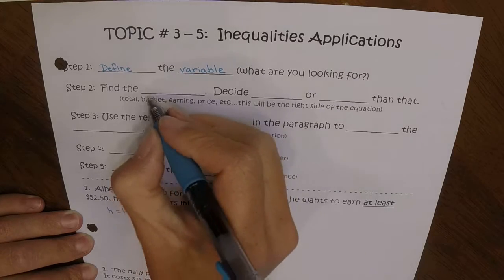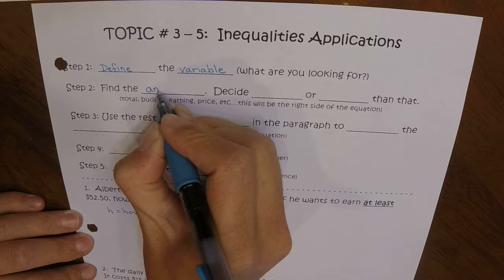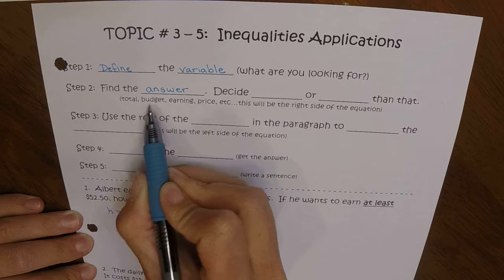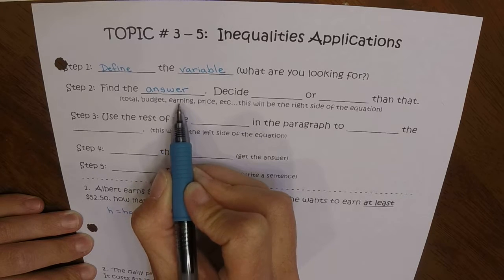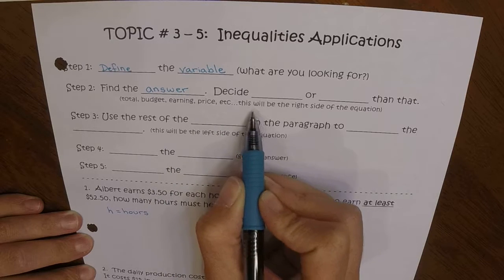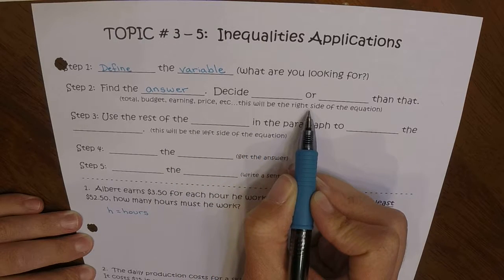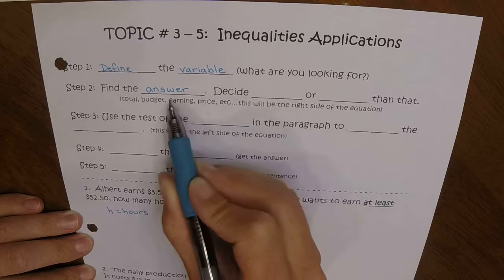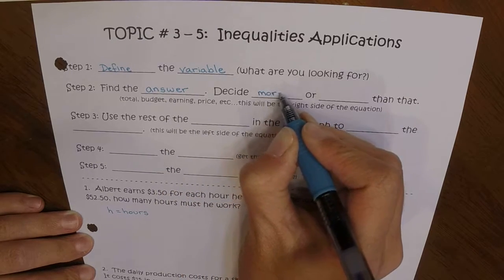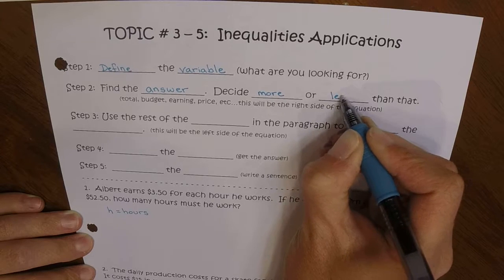Step two means find the answer. What is the overall total, the budget, earning, what you're trying to earn, what's the total price of something, and then this is going to be the right side of the equation. And so once we've found the answer, we need to decide, do we want to be more than that answer, or do we want to be less than that answer?